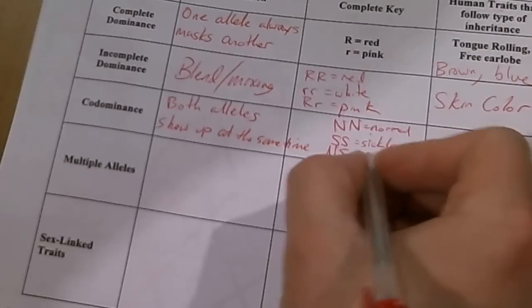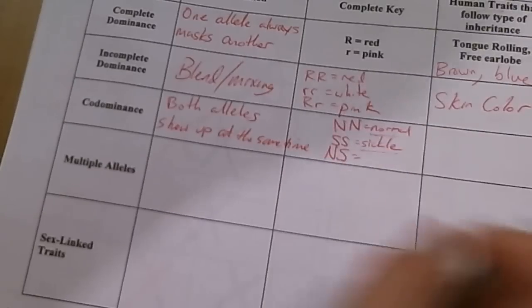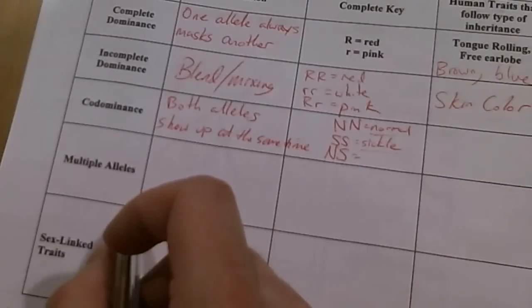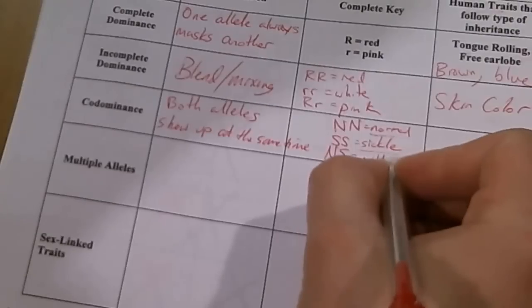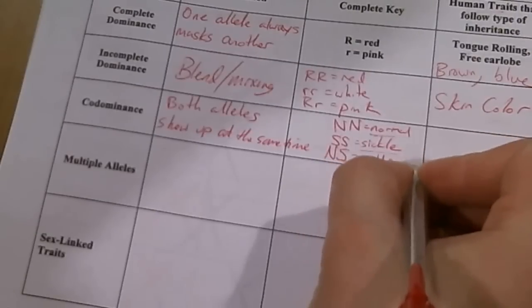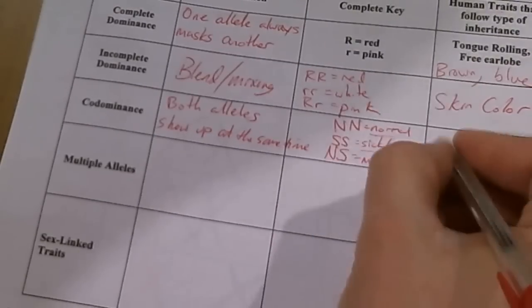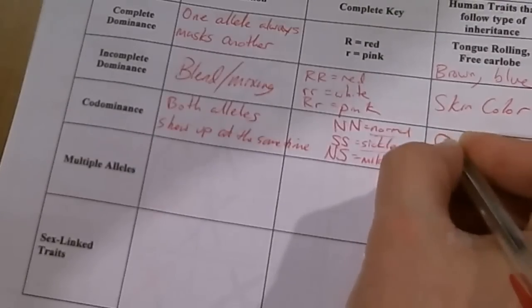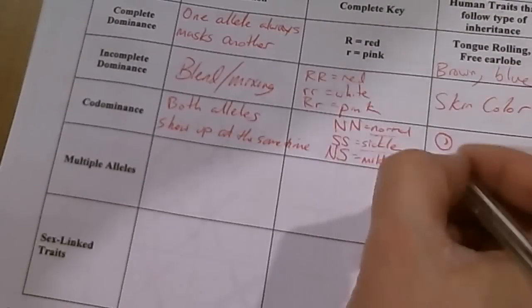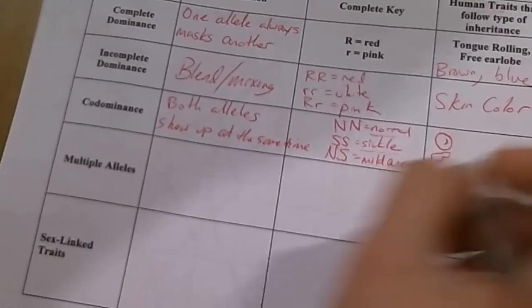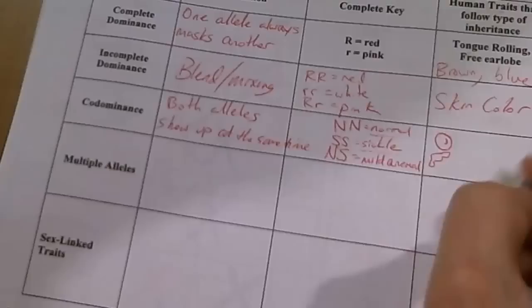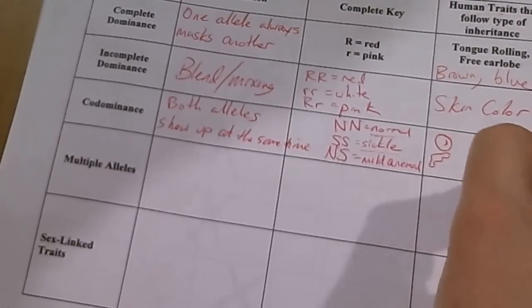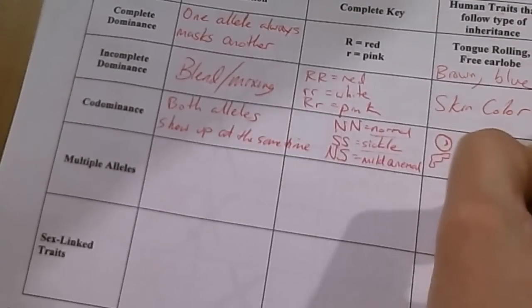They have both normal and sickle cell blood showing up at the same time. So it's kind of where they have like mild anemia. And that's due to the fact that they have both normal red blood cells, and then they have these sickly looking ones showing up at the same time. So a great example of where that's found in humans is sickle cell anemia.